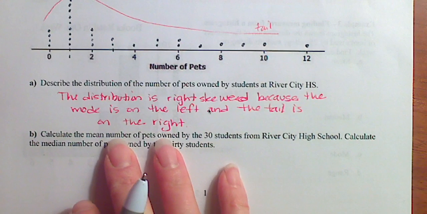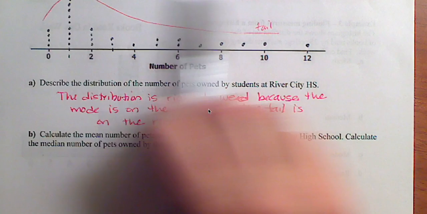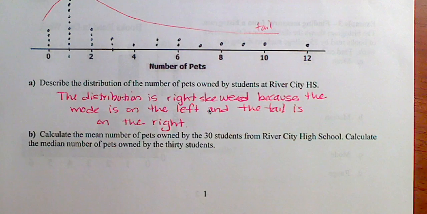All right, next, calculate the mean number of pets owned by the 30 students from River City High School. Calculate the median also. Now, there are a couple ways you can do this. You can go ahead and add all of those individually, but I kind of like to take a shortcut, and I'll describe that to you.